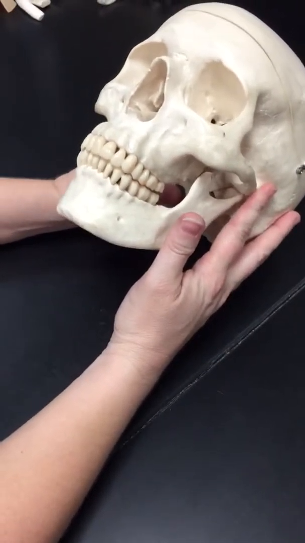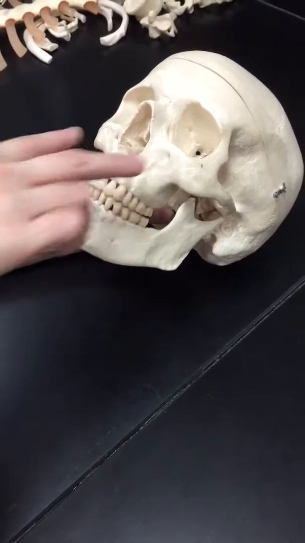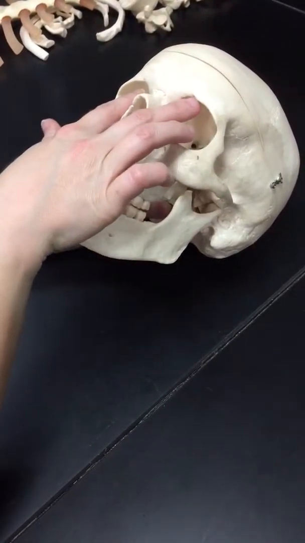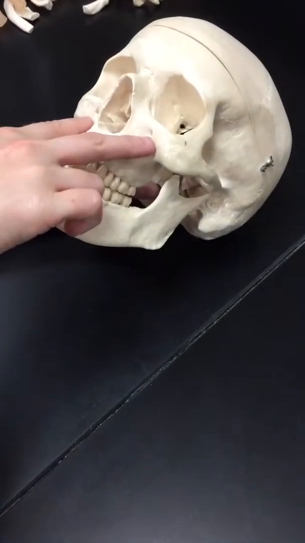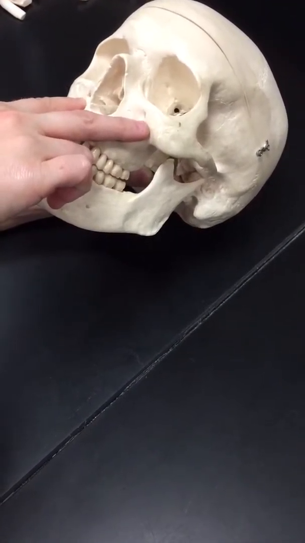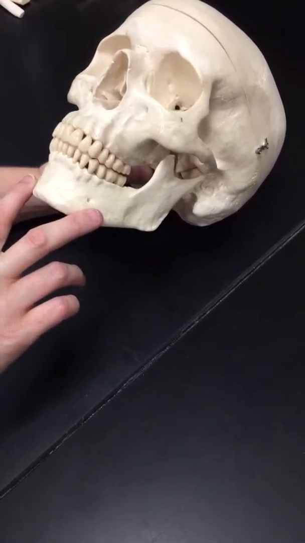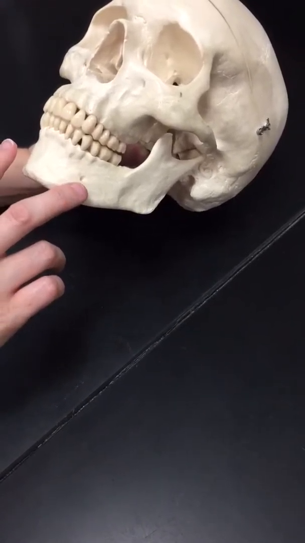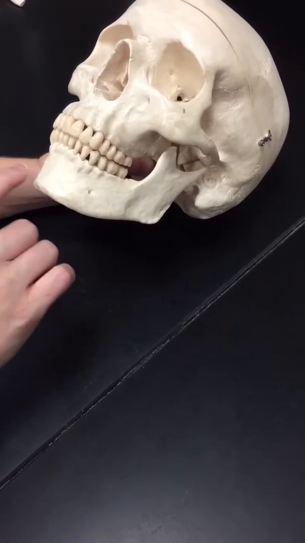Now, in the front of the skull, you have three sets of holes. You have two above the eye, two below the eye, and two in the chin. The two above the eye are called supraorbital foramen. The two below the eye are called infraorbital foramen. And the two in the chin, if you think back to chapter 1 again, the region of the chin is called mental. So those are called mental foramen.